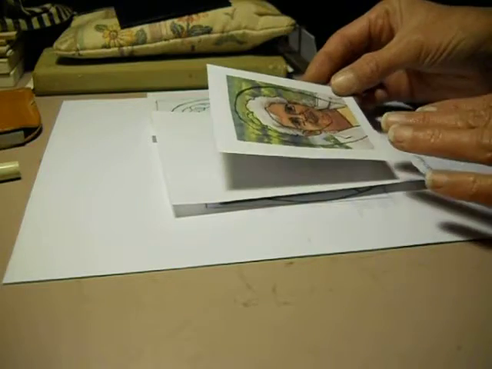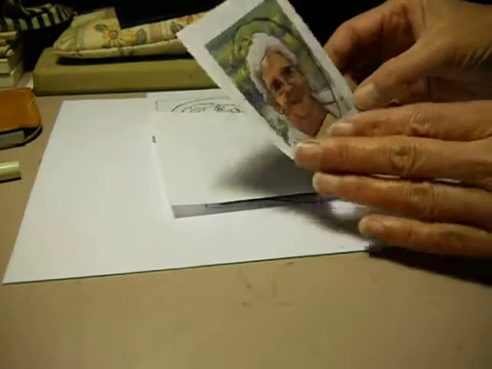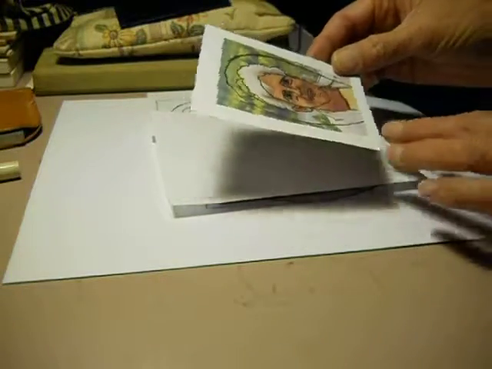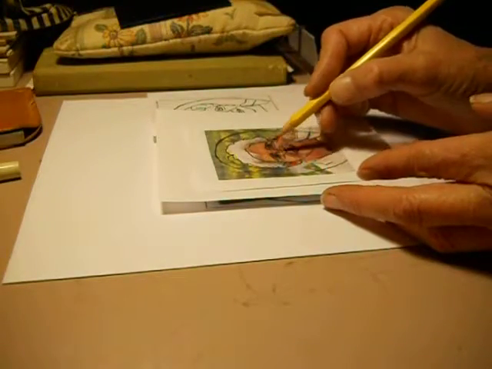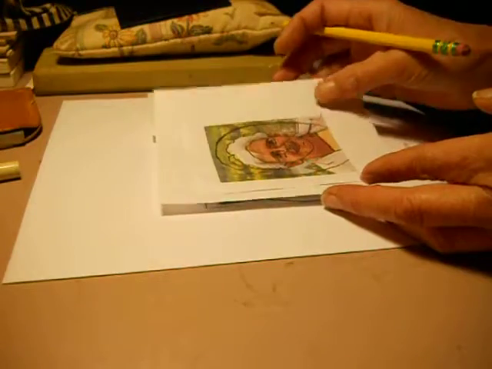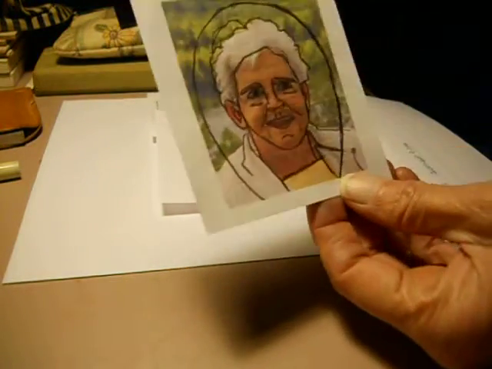Now this is a photograph of my mother that I printed out on my printer. But then what I did was I took a regular number 2 pencil and overdrew the different elements of her photograph that I was going to transfer.